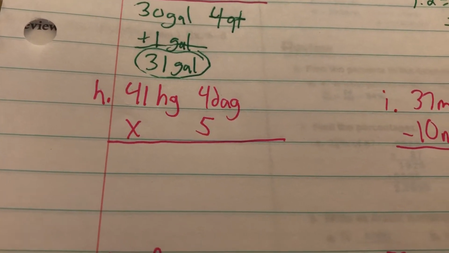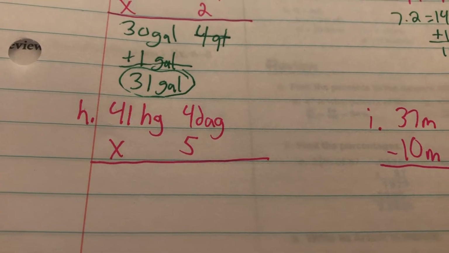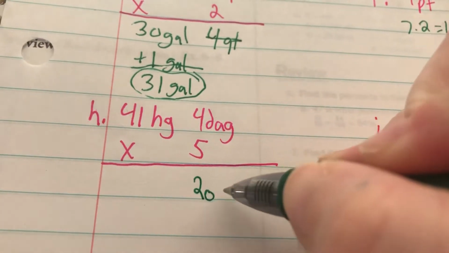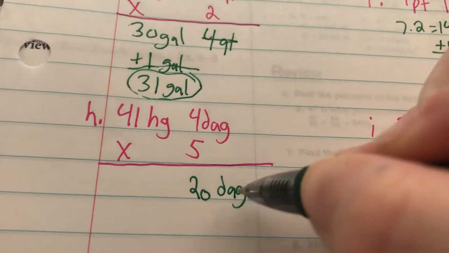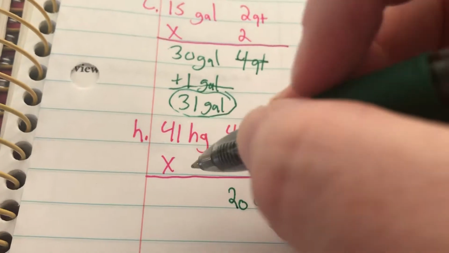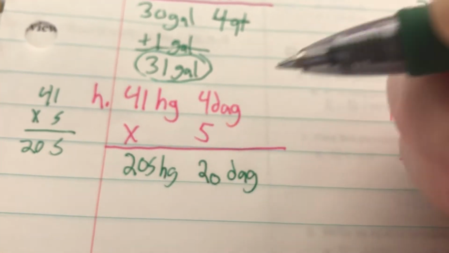H, we have 41 hectograms and 4 decagrams times 5. So 5 times 4, 20 decagrams. 5 times 41. Come over here. 5 times 1 is 5. 5 times 4 is 20. 5 hectograms.